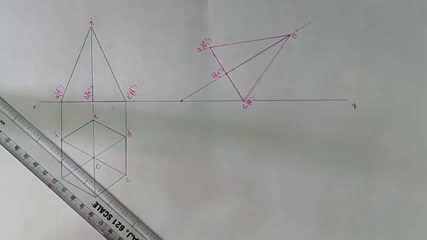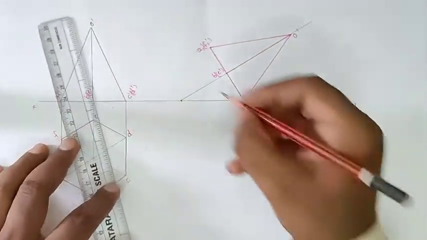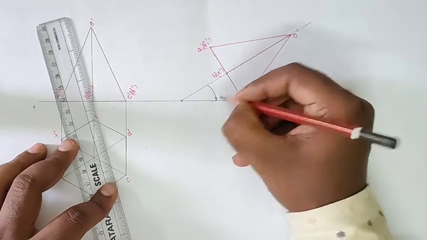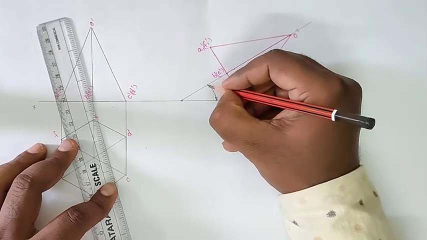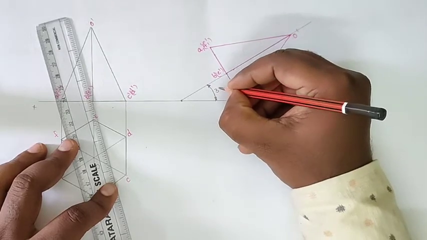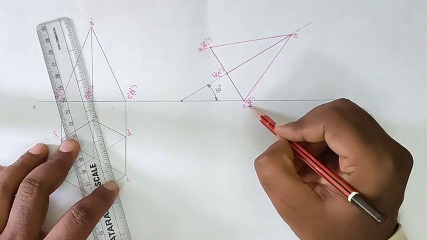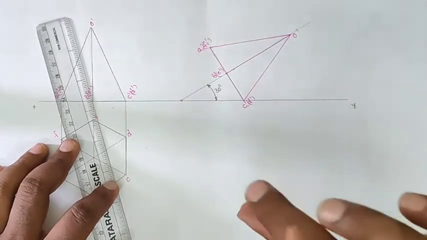So this is our second front view of our diagram. This angle should be as given in the problem, so this angle should be 30 degrees. We draw the axis line at an angle of 30 degrees by keeping the edge on the ground. Like that we can tilt the front view.